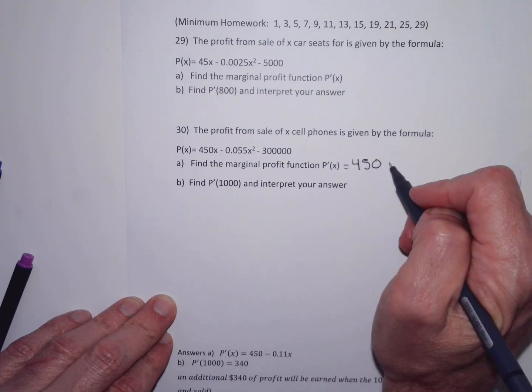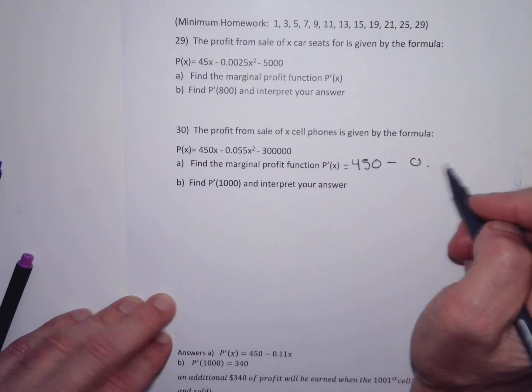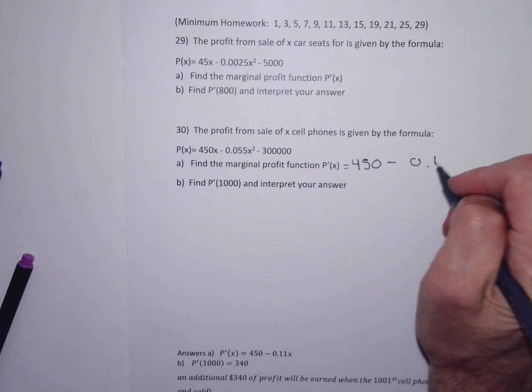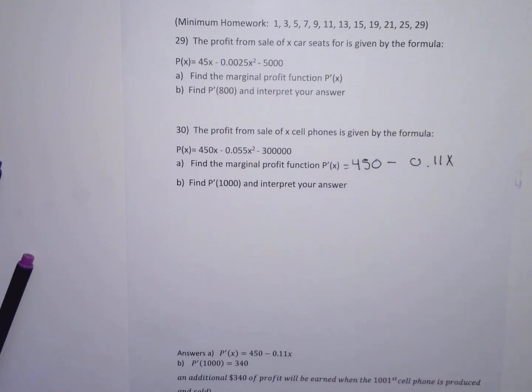It's 450 minus 0.055 times 2, 0.11x. That's what the derivative would be if I did the full-on work that I should do rather than using the shortcut that I know from chapter 2.